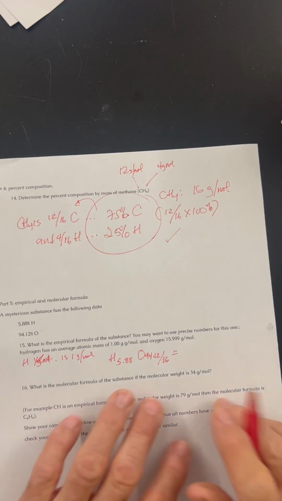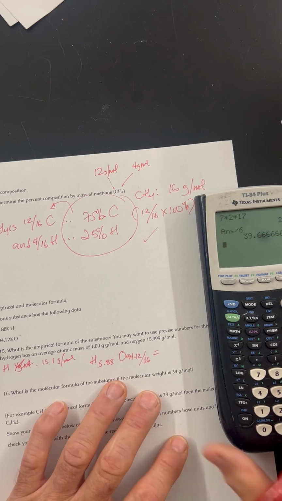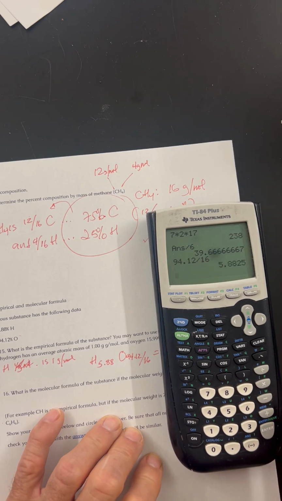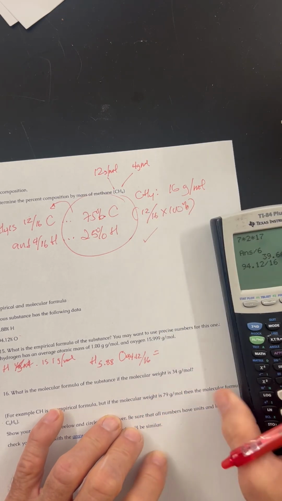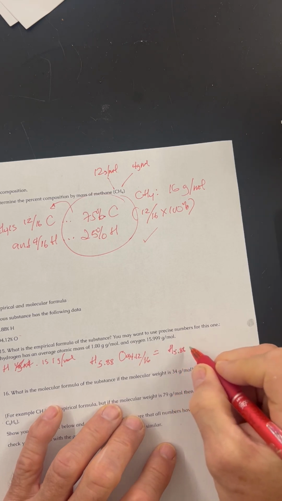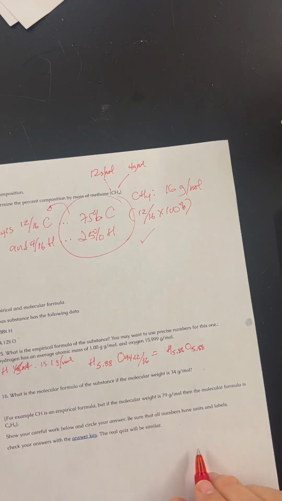And now we better punch that in because 94.12 divided by 16 equals 5.88. Well, that's a familiar number. So it is H 5.88, O 5.88. I can tell that's H1O1.